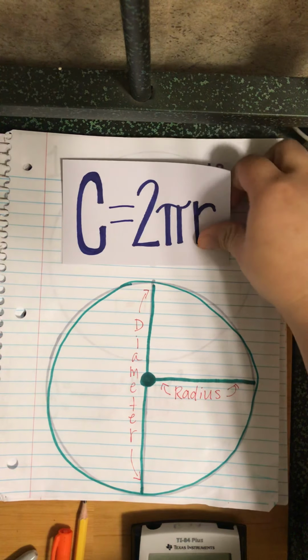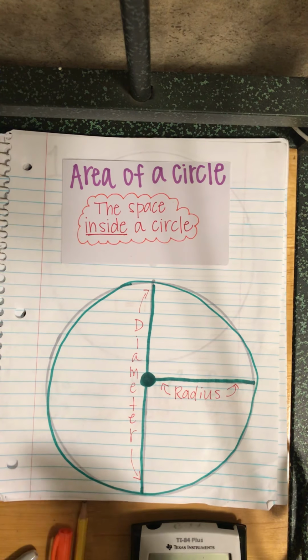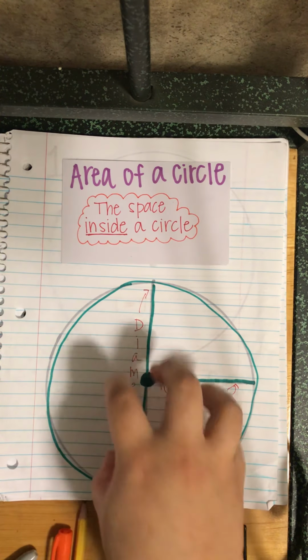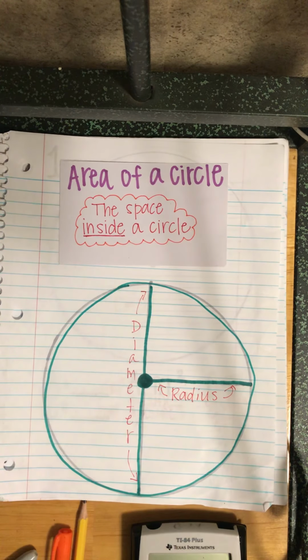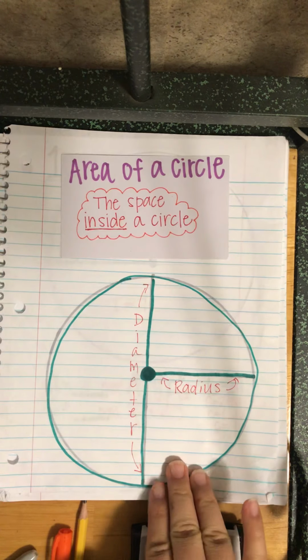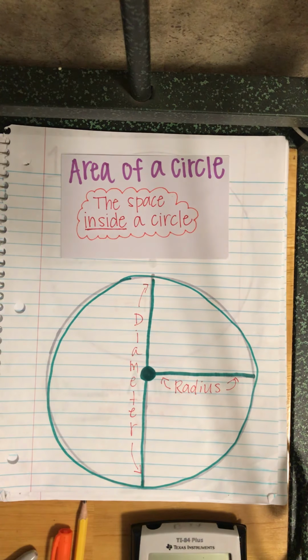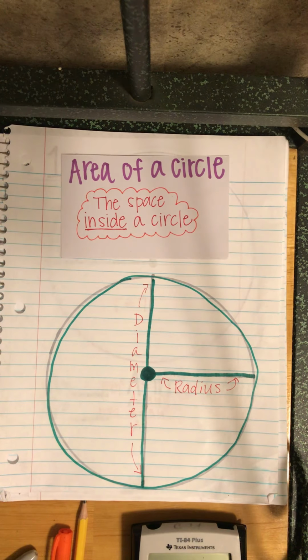Now, we need to move on to the area of a circle. So we all know that area is anything inside. Anything inside the circle is going to be the area. It's kind of like perimeter and area of a square. The perimeter is the outside, where here it's the circumference, and the area of a square is the inside, the same as on a circle, the inside. So the space inside a circle is the proper definition for that.